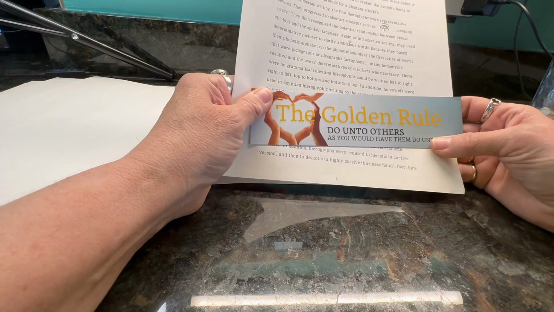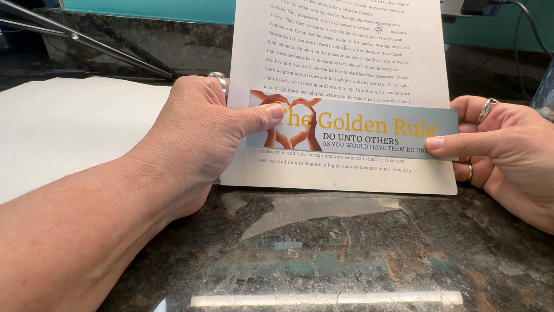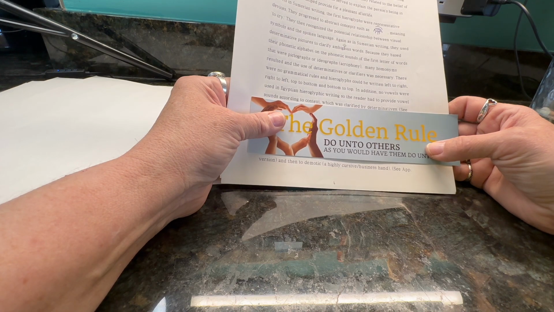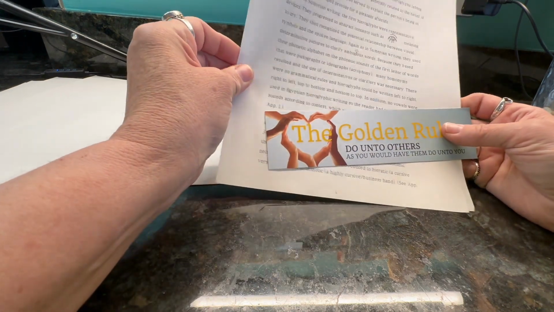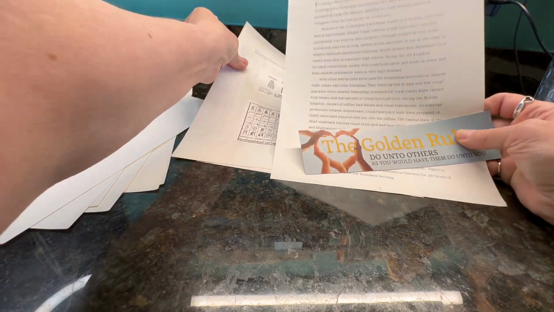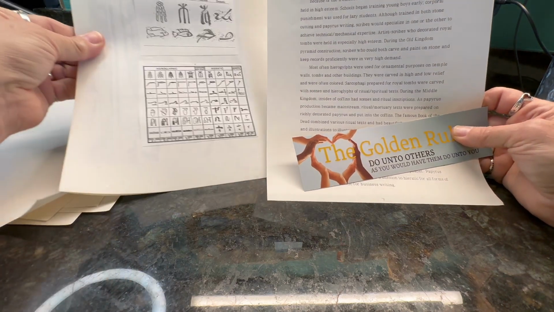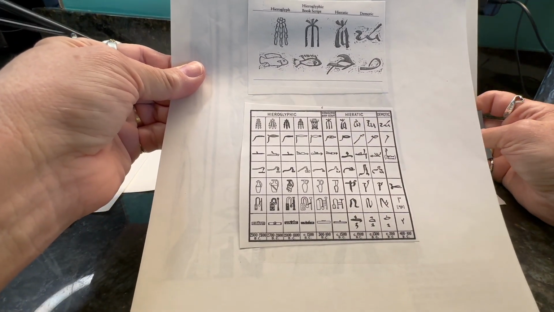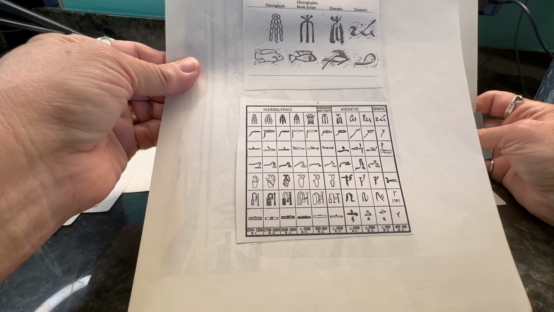In addition, hieroglyphs were reduced to hieratic, a cursive version, and then to demotic, a highly cursive business hand. Here's a picture of the evolution of hieroglyphics to hieratic to demotic.